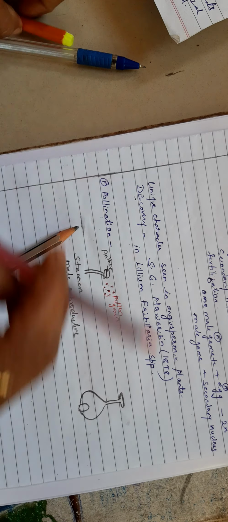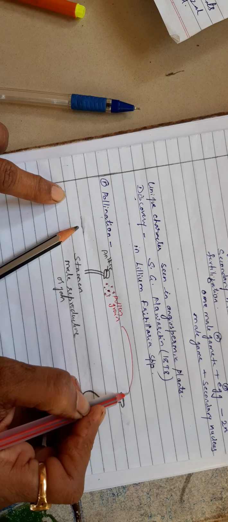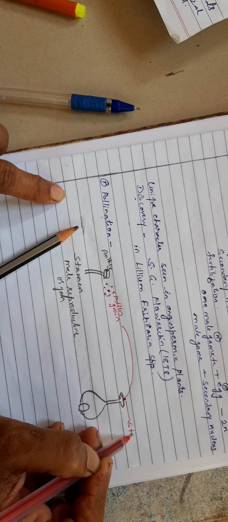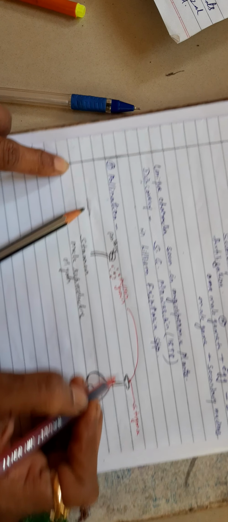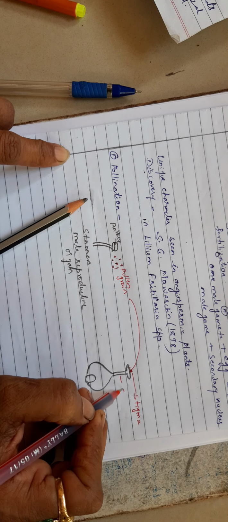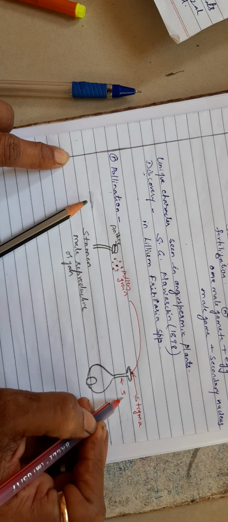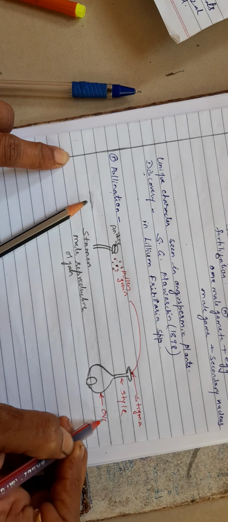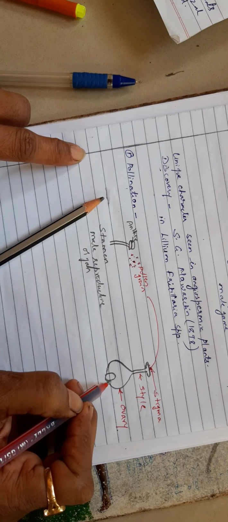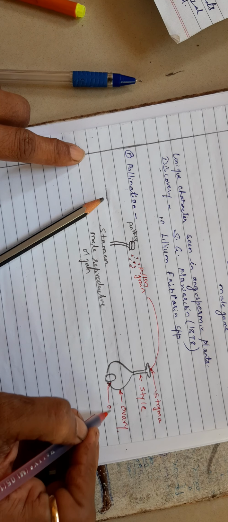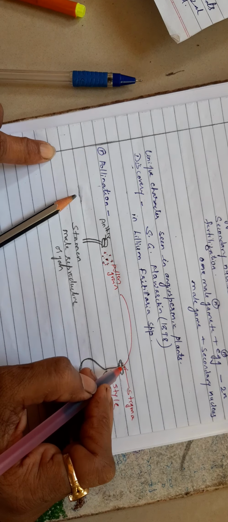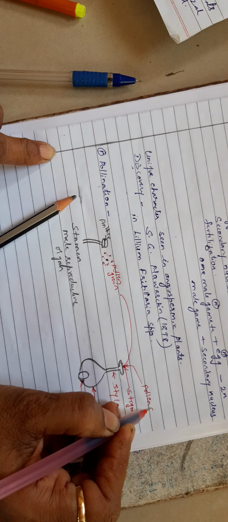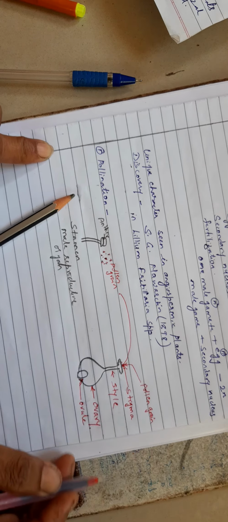So pollen grains get transferred on the stigma. This is style, this is ovary. Inside ovary there is ovule, then all inner parts we will study afterwards. This is pollen grain. So this is pollination.